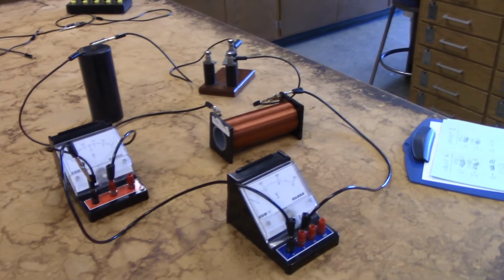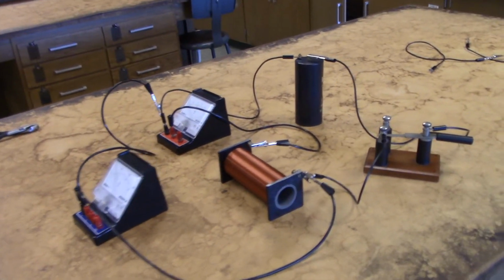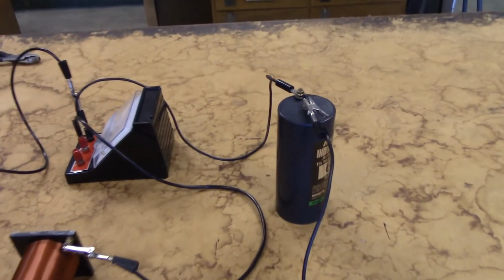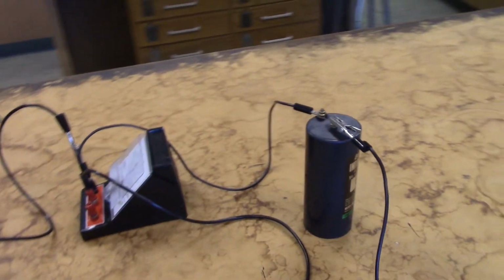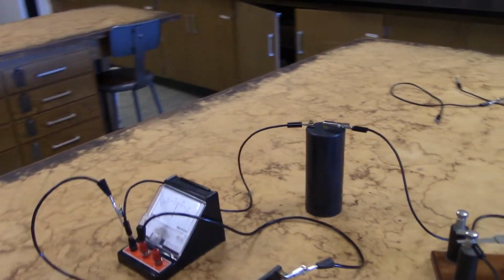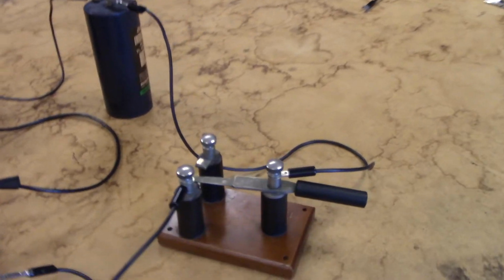So we have the setups for circuit A and circuit B. What we've got here is a battery, which is listed as 1.5, but I think this battery is not providing that voltage. We've got a switch here.